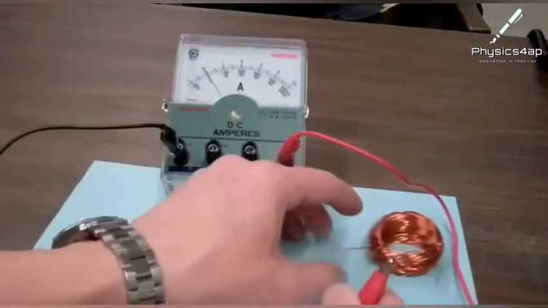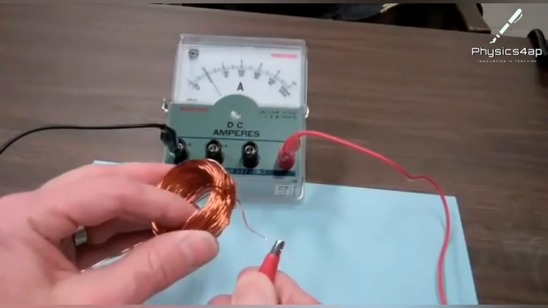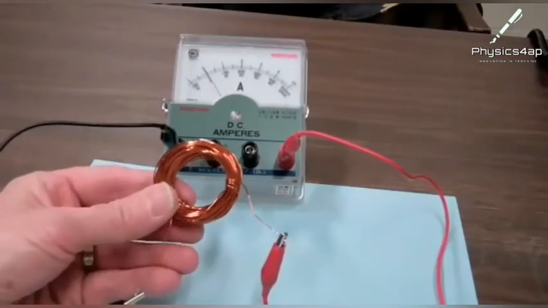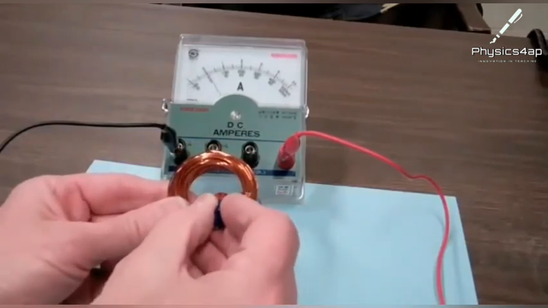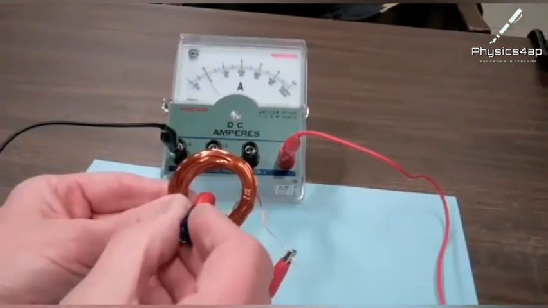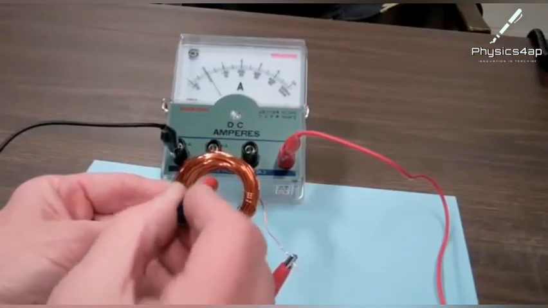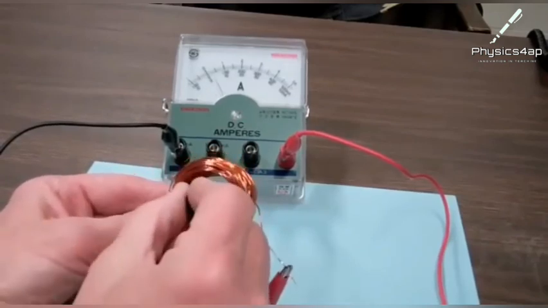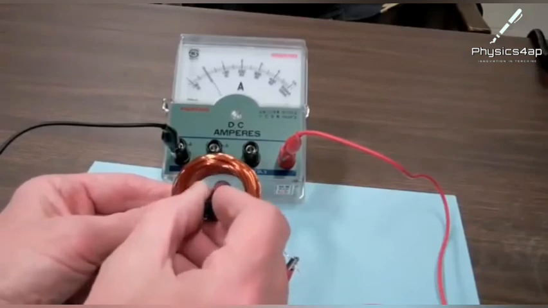Now coming to the 1000 turns, here you will observe very clearly that when we insert a bar magnet, you observe the induced current. See the movement of the needle. When you move it back, it moves into the negative. When you push it inside, it moves into the positive direction. And this is the DC current which you are getting here.